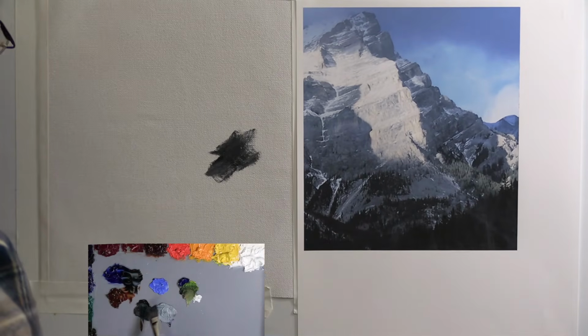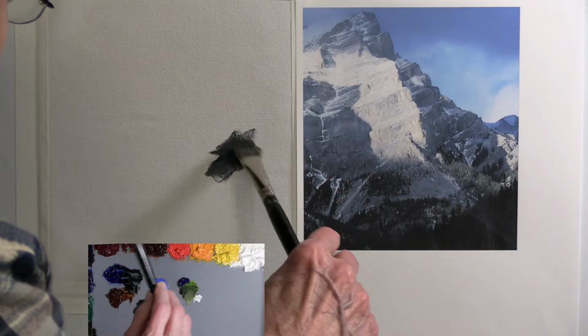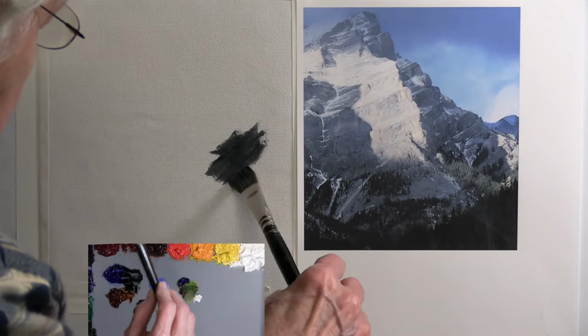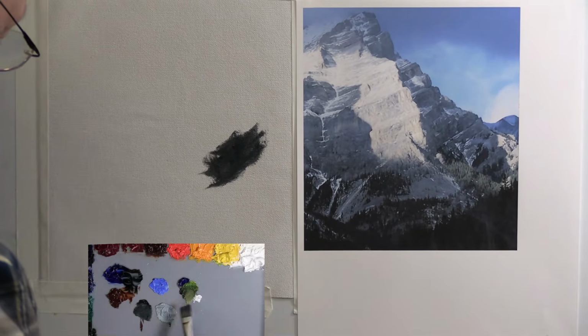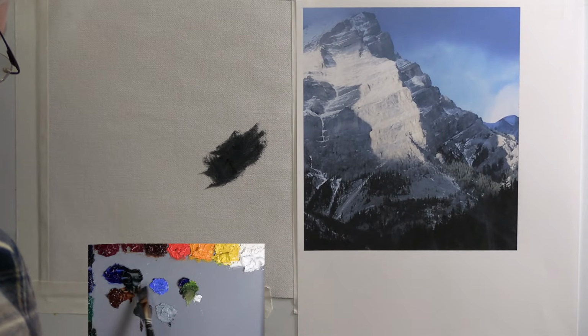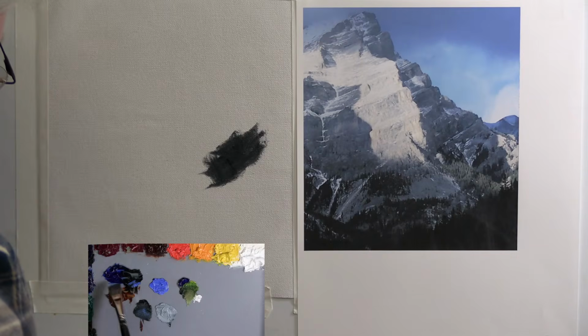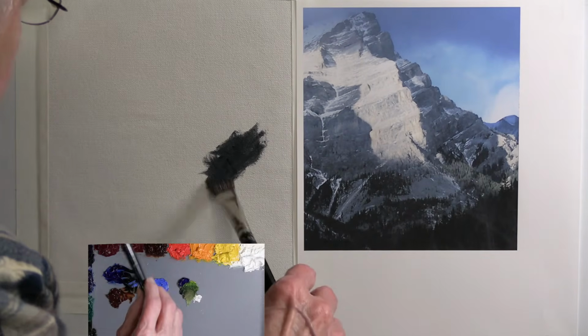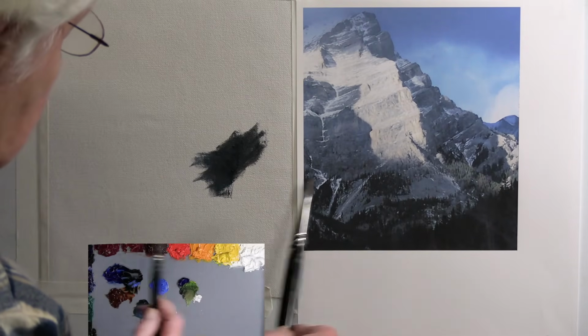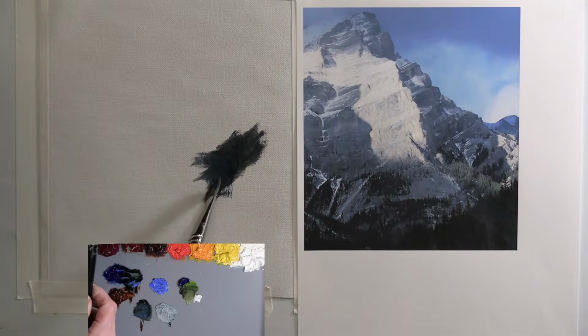Now, I'm just blocking in this little section right here. That's sort of how we would block that in. Maybe I'll reach in just a little bit more of that blue in there. And that little section that's going down there like that would be sort of like this.